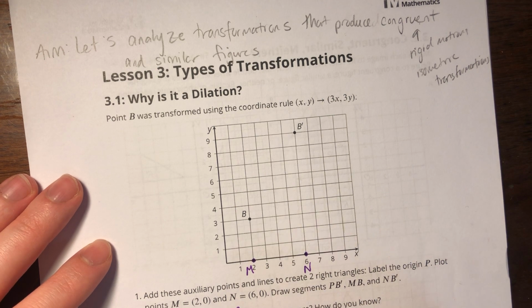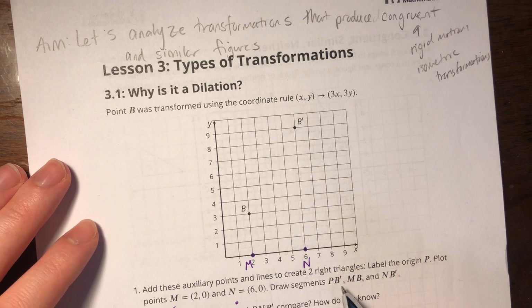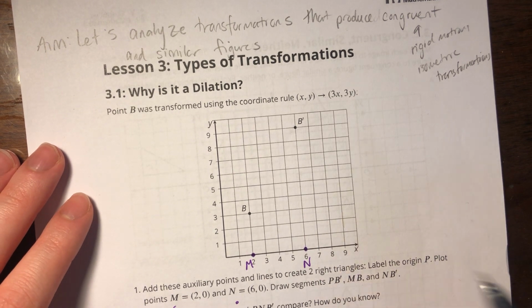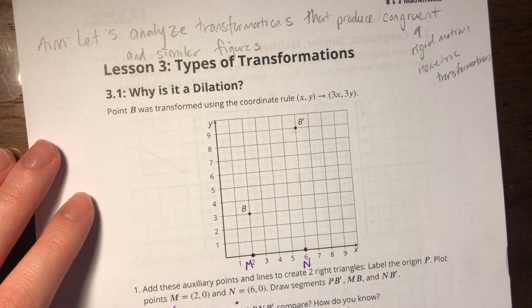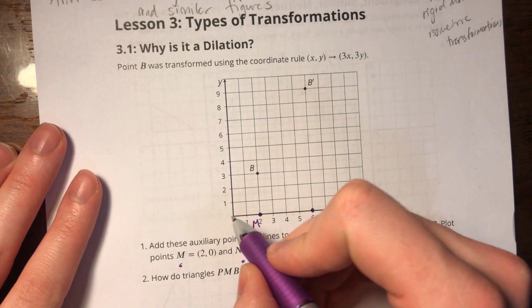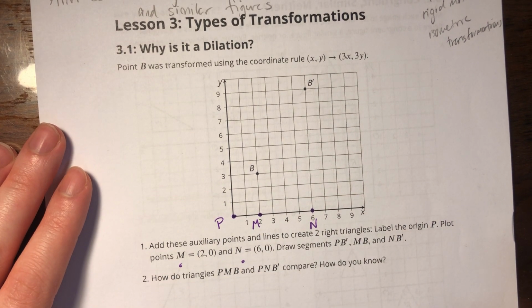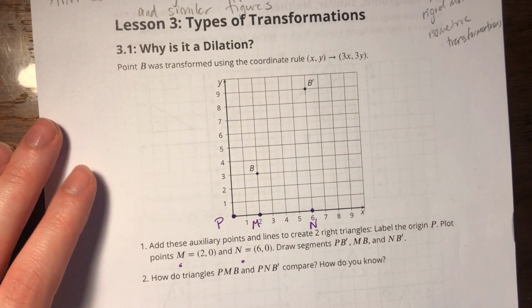Triangle PMB. I think they mean to say MNB. Okay, maybe not. I'm just going to follow the instructions. Draw line segments P, B prime. Oh, I'm sorry. Label the origin P. I misread that. So they're talking about right here. They want that to be P. All right, now that makes a little more sense.